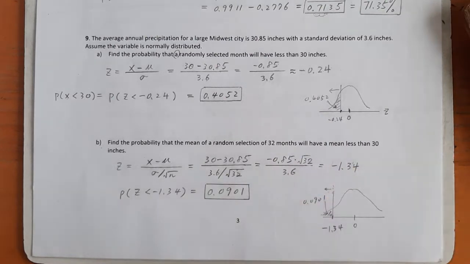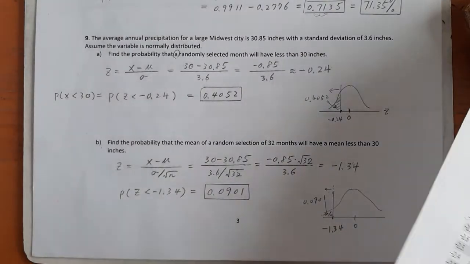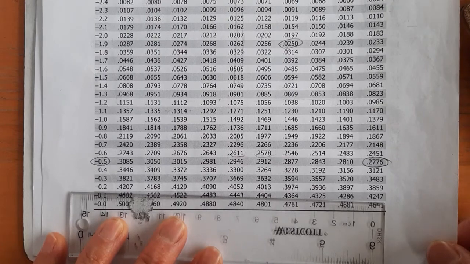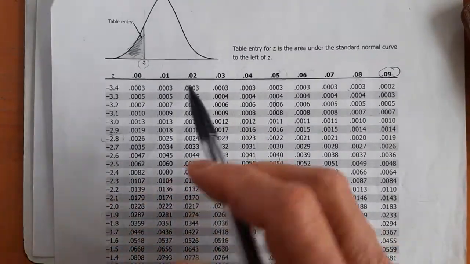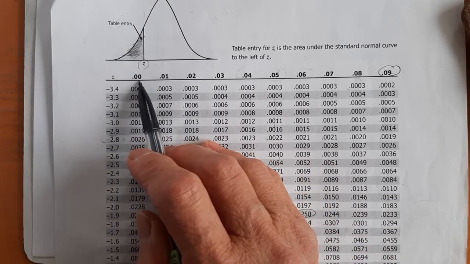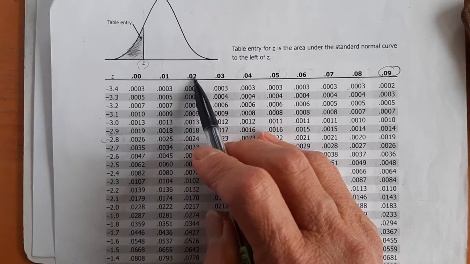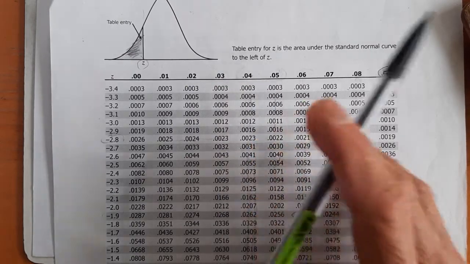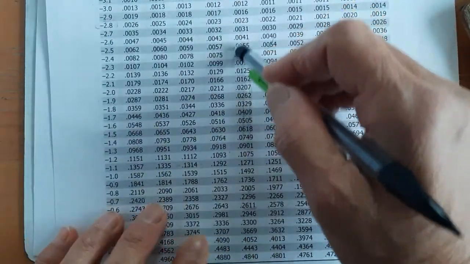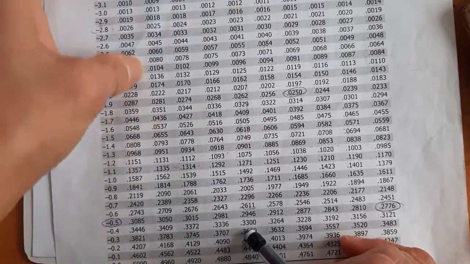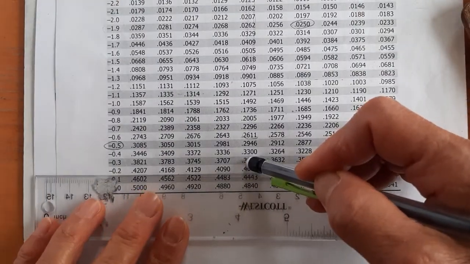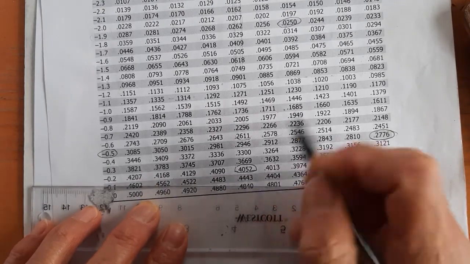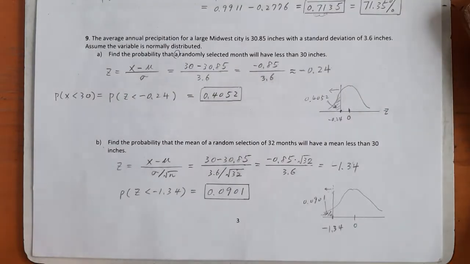Now look at the table. Negative 0.24: on the left is negative 0.2, and on the top, 0.20, 0.21, 0.22, 0.23, 0.24, which is this column. The intersection is 0.4052, the area to the left.